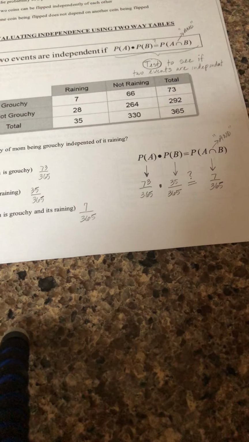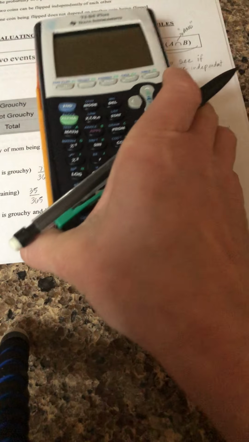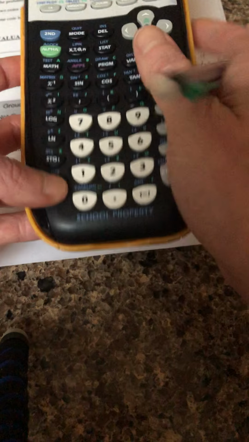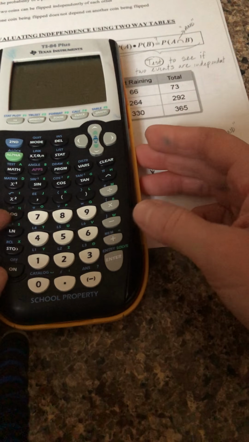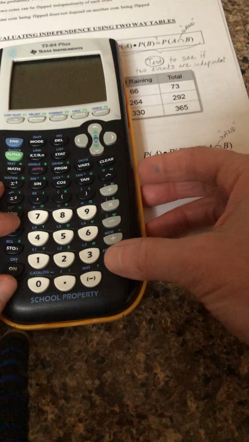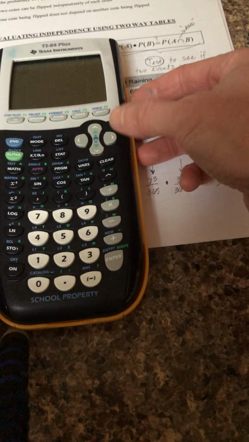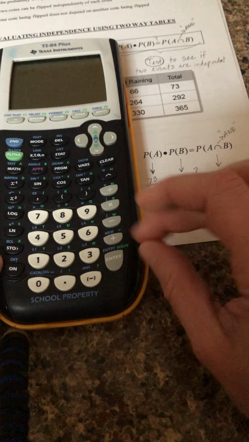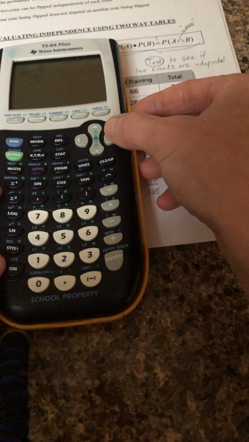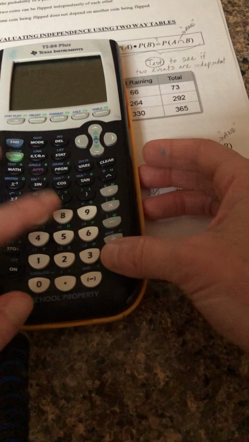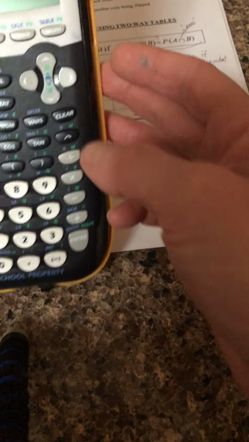Okay. And then what we're going to do is now we're just going to go to the calculator. And we're going to do alpha y equals, let's see here. So we have 73 over 365 times 35 over 365. All right, so let's see.